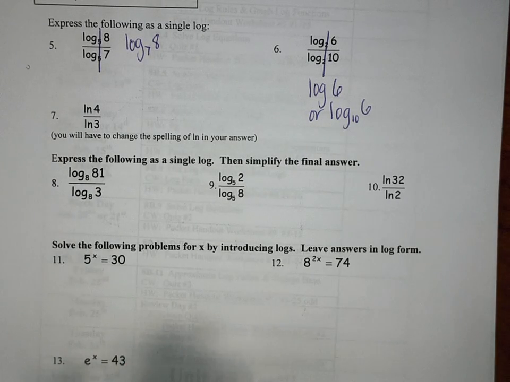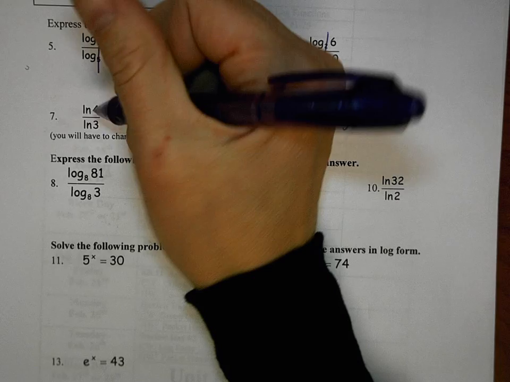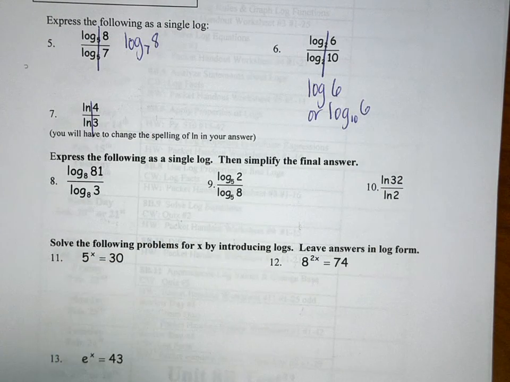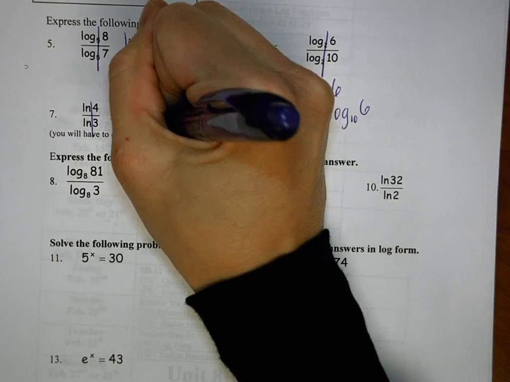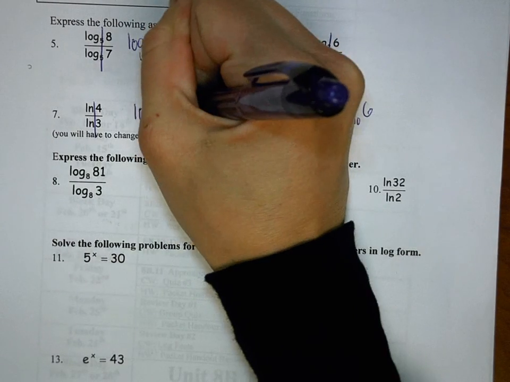Okay, now this is one that's a little tricky on example 7. What base is natural log always? E. When I cancel out the e's, which are not there, and I'm going to write natural log of base 3, I cannot write natural log of base 3 because natural log is always base E. Therefore, it's changing from natural log into just a regular log. Log base 3 of 4.